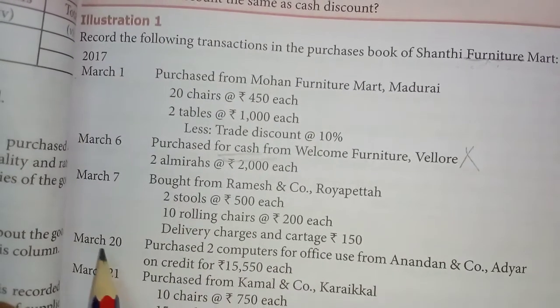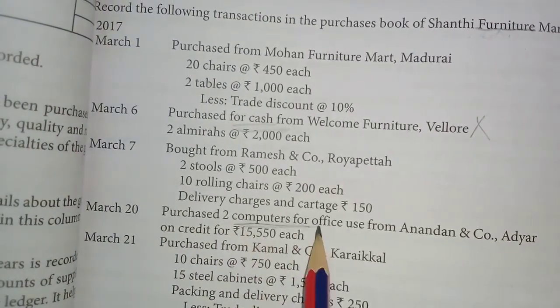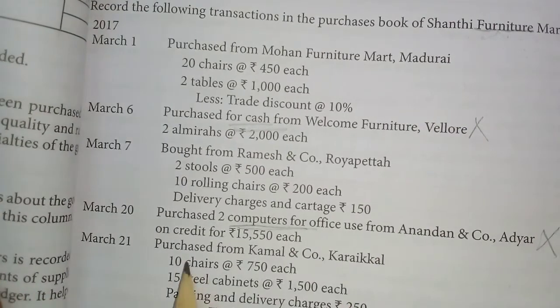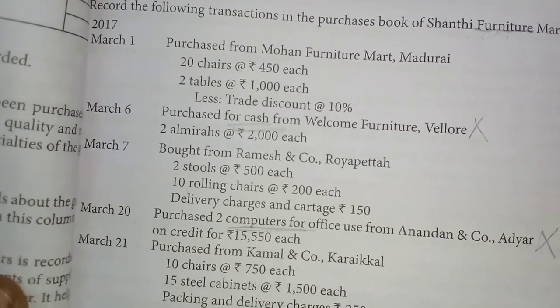Then purchased 2 computers. What is a computer? An asset, so don't write it. Then purchased from Kamal and Co., Karikal: chair, steel cabinet. This one okay. Less trade discount.